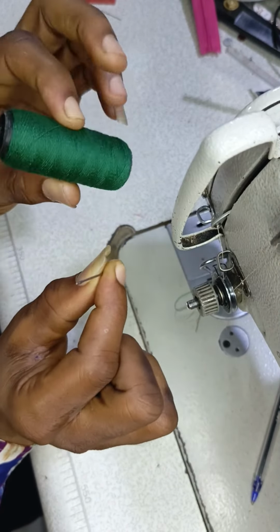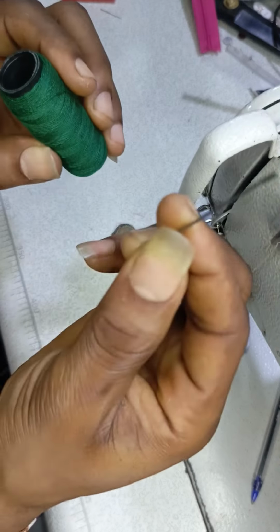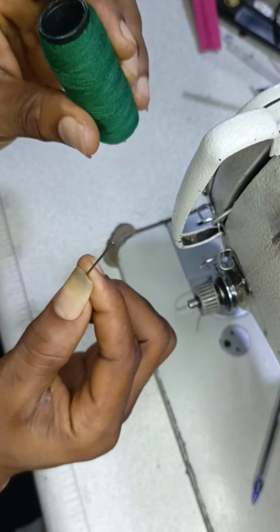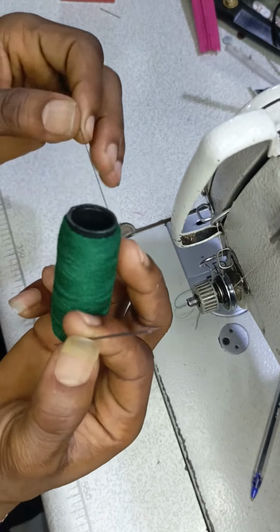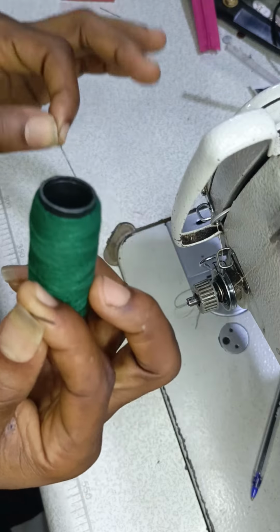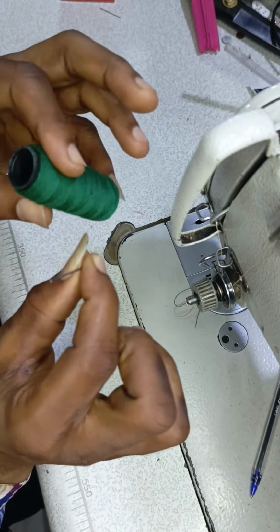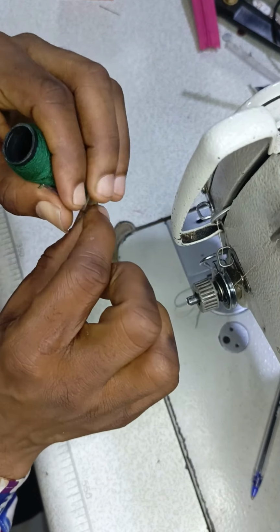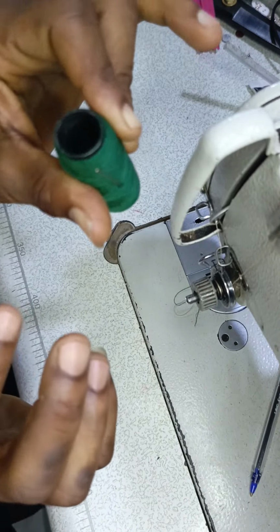The needle comes in many sizes, and the thread in different colors and sizes, but this is for illustration purposes. In subsequent videos, I will show how to thread your needle perfectly and use it. They go hand in hand, very good.